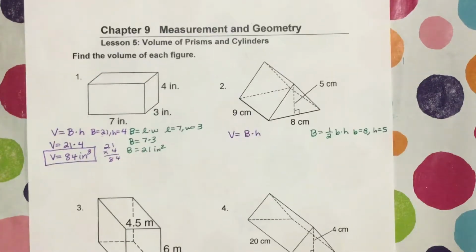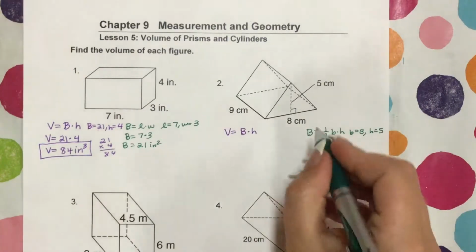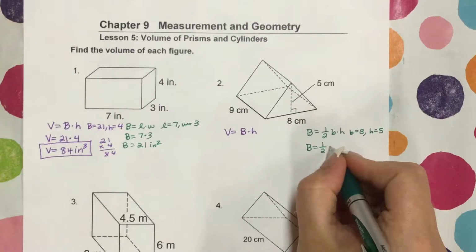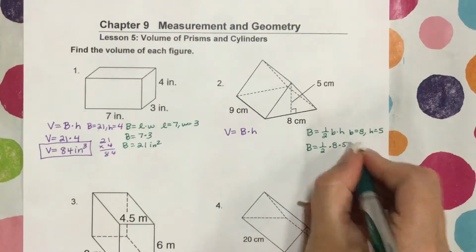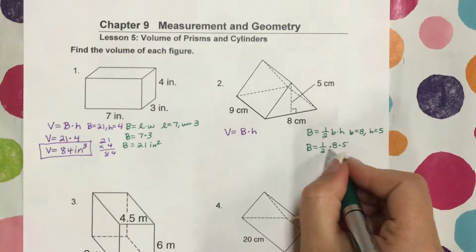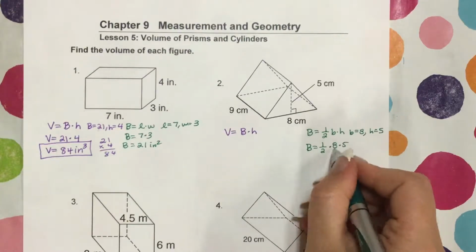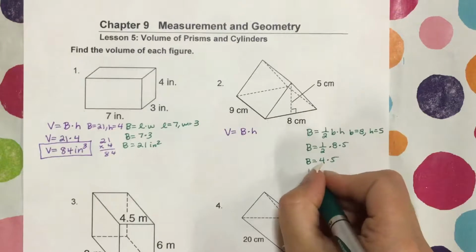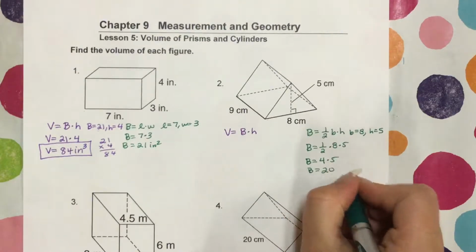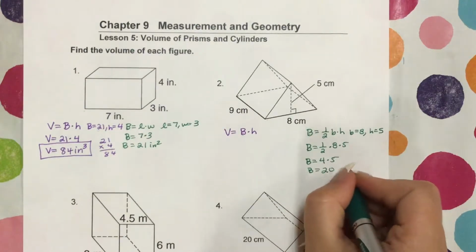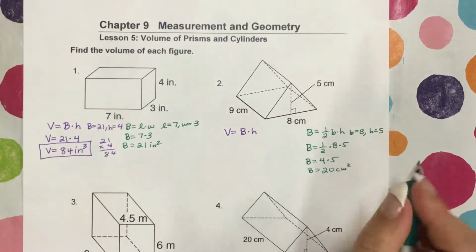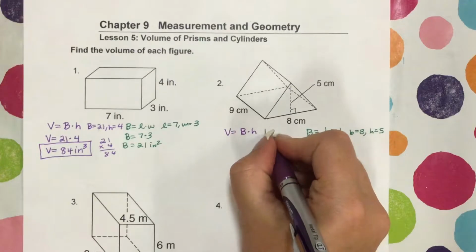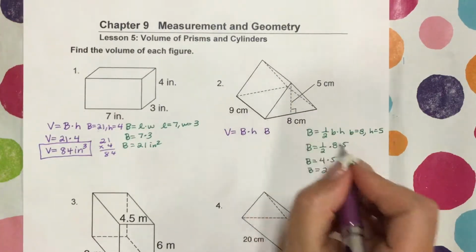And we go ahead and just substitute those values into our equation. The area of the base is found by 1/2 times 8 times 5. If we take 1/2 of 8, 1/2 of 8 is 4. So we end up with 4 times 5. So the area of the base, 4 times 5 is 20. 20 centimeters squared.